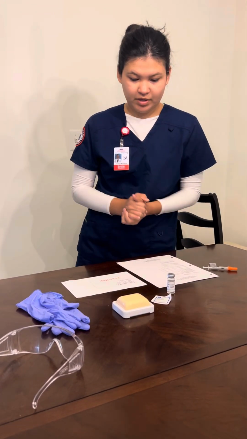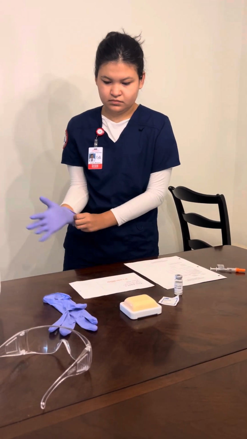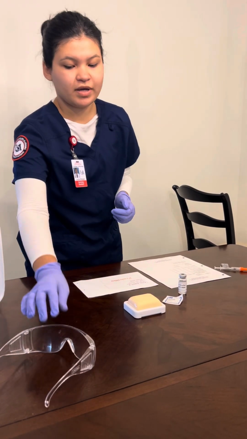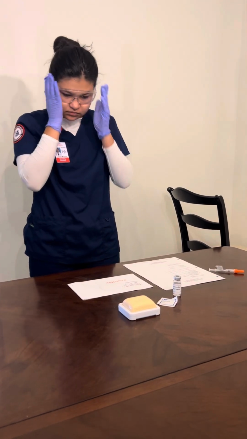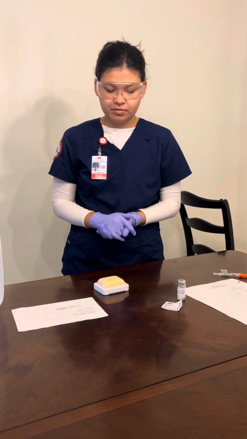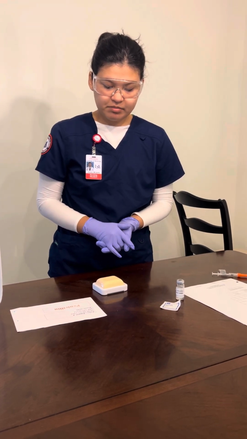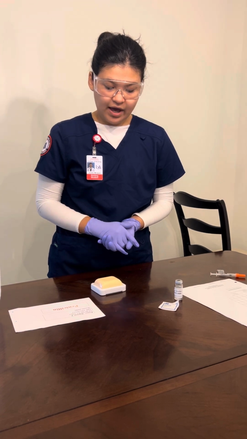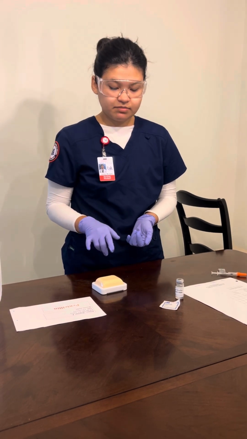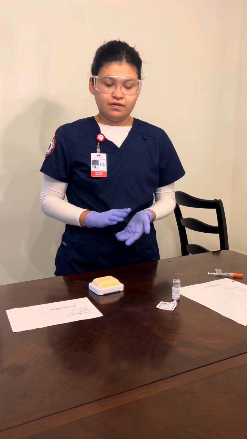So now I'm going to perform hand hygiene again. I'm going to put on my gloves. I'm going to put on my goggles. And so first I would select the correct injection site. So I'm going to be using the abdomen. I'm going to make sure to stay below the costal margins to the iliac crest. I'm going to stay 2 inches around the umbilicus without going below the pubis and staying in between the anterior superior iliac spine. And then I would inspect the skin for any bruising, inflammation, and if there was any, I would choose a different injection site.